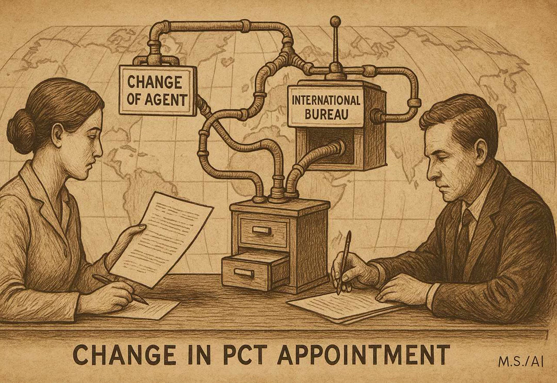Imagine you've got this brilliant invention, maybe something groundbreaking, like our fictional inventors Anya and Ben with their Neuralink AI. You're ready to go global, file internationally, but then you hit a snag with your legal team. What happens next? Changing your patent agent midstream, especially internationally, can feel really complex. That's exactly the kind of critical, practical detail we're diving into today.